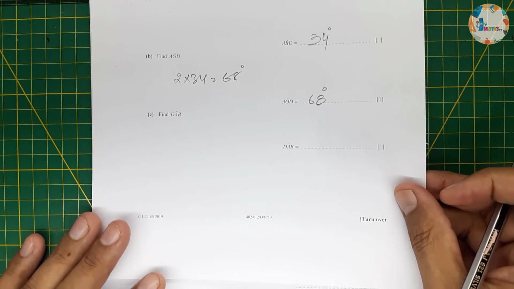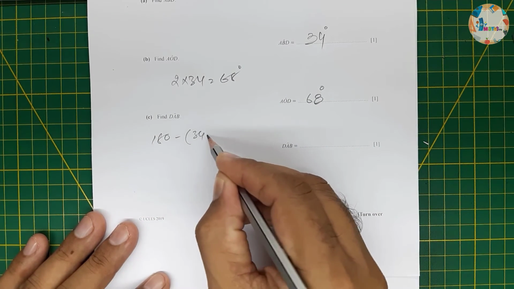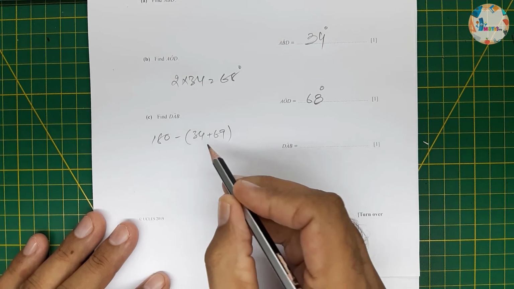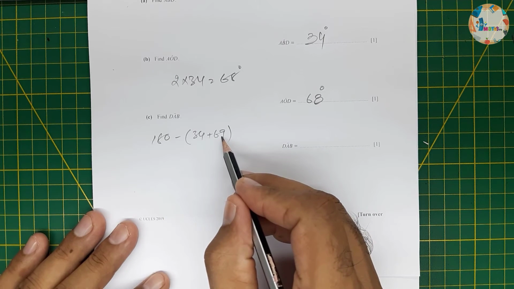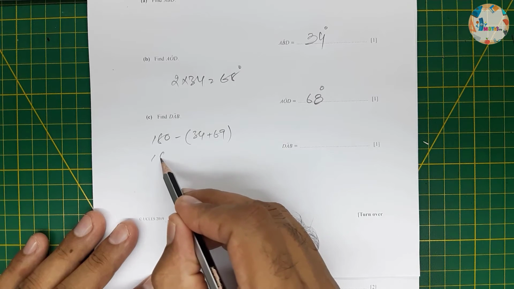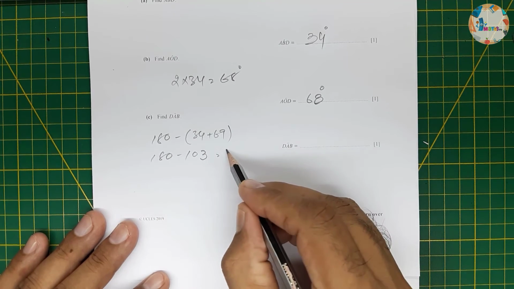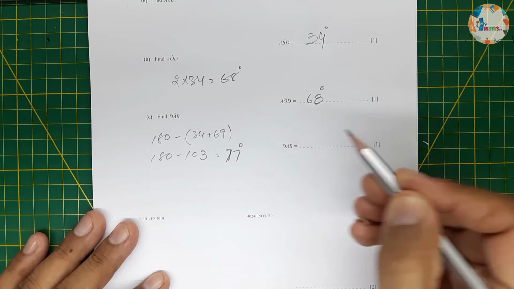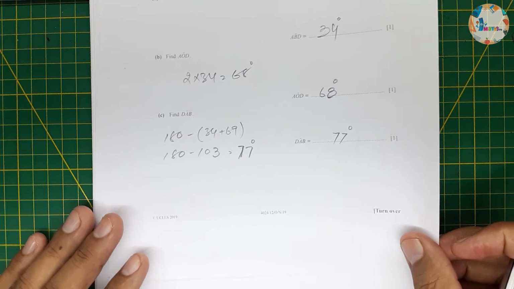So we can write here 180 minus 34 plus 69, and 34 plus 69 will be 103. So 180 minus 103 will be equal to 77 degrees. So we can write here the answer as 77 degrees.